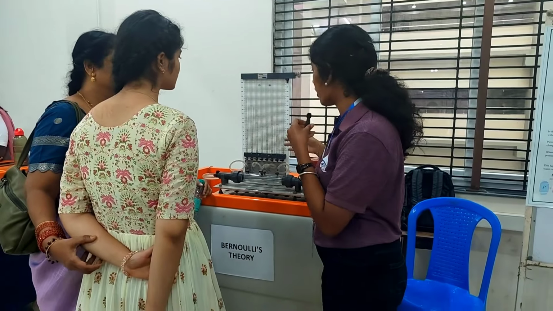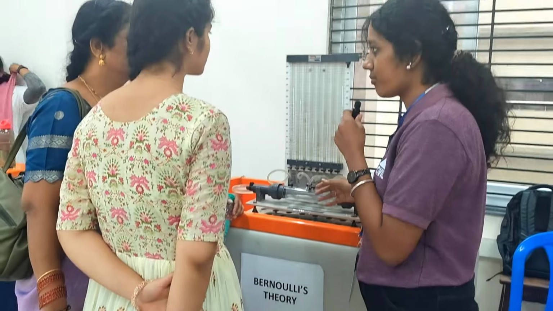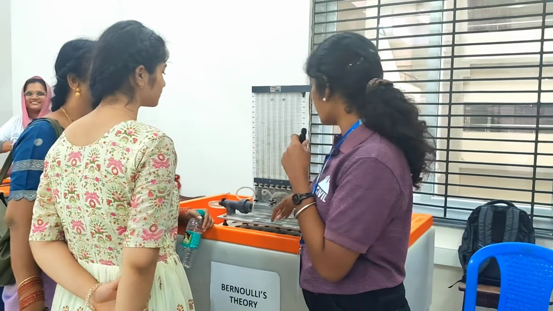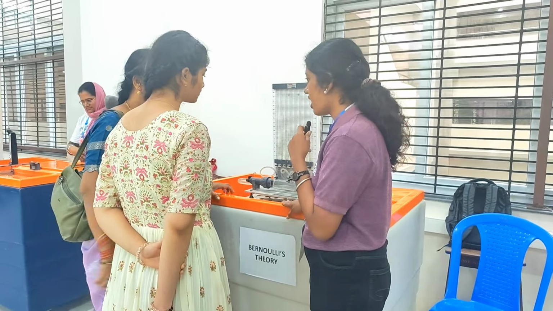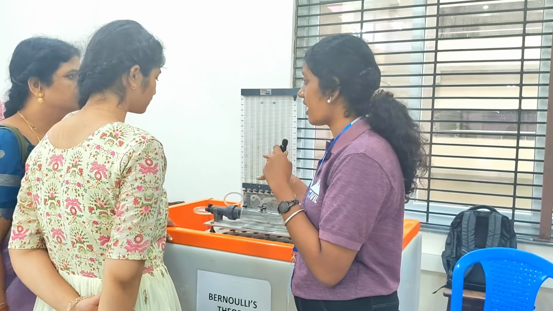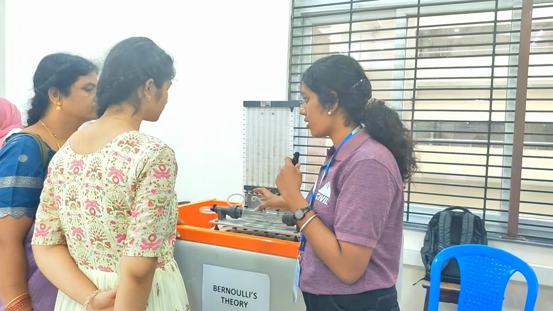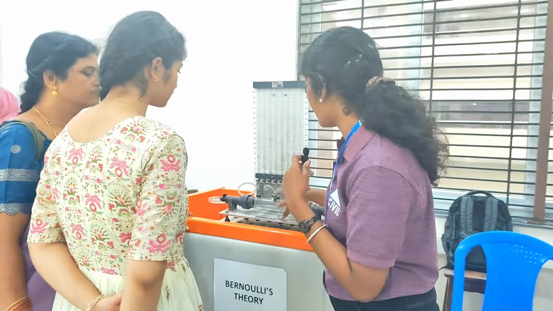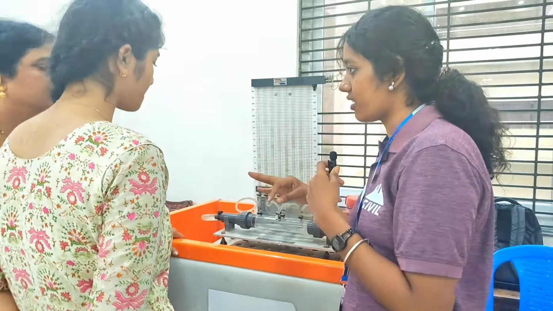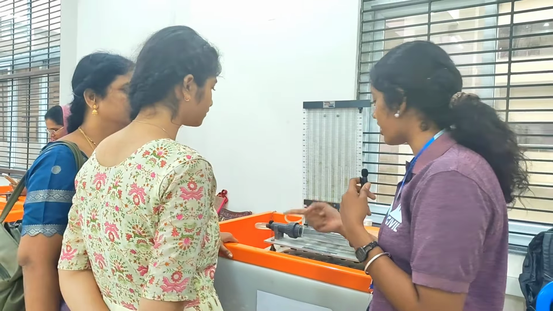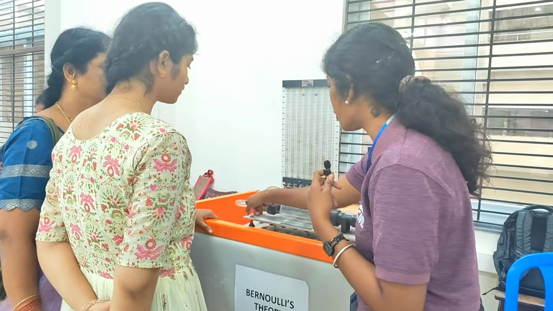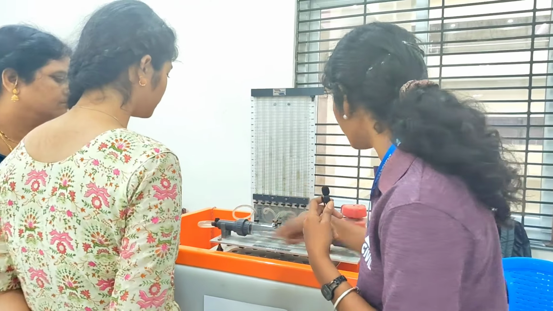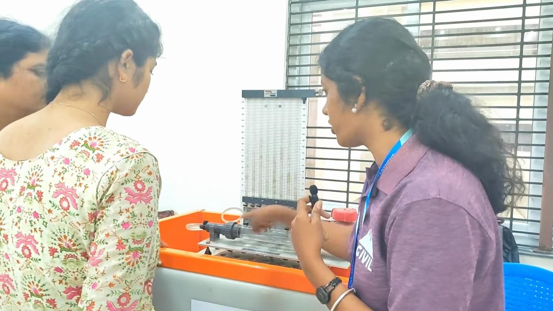You will be aware of this concept called energy, right? You know energy. This apparatus is based on energy. Any liquid and gas is collectively called a fluid. We use water as the fluid here. For any fluid, there are 3 basic energies present. The first one is kinetic energy, which comes from motion. Water is moving from here to here. This is the inlet and this is the outlet.